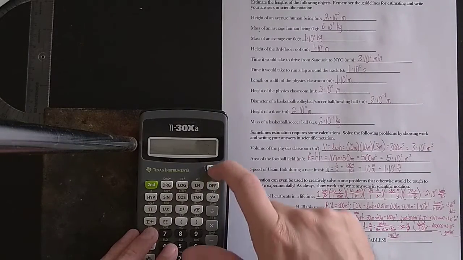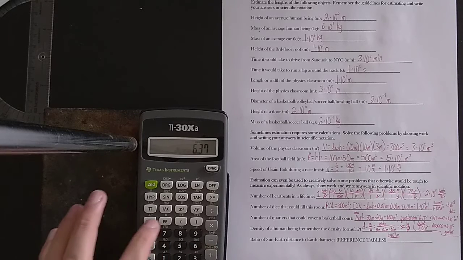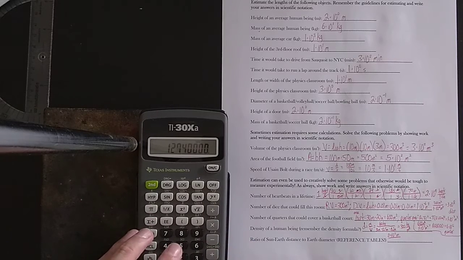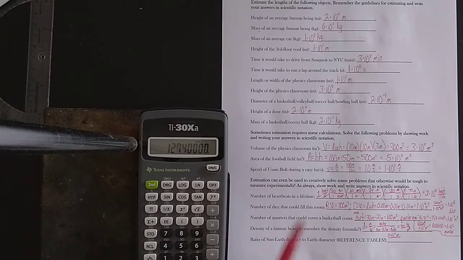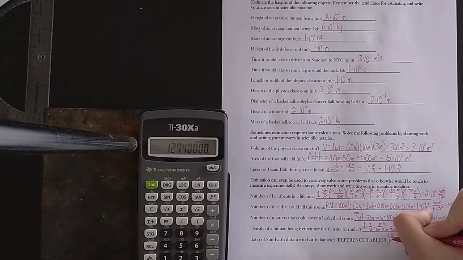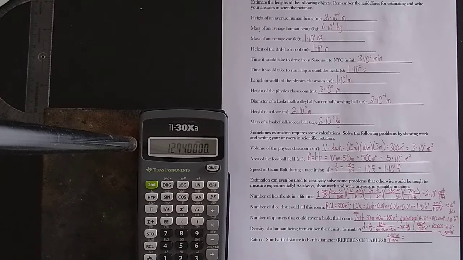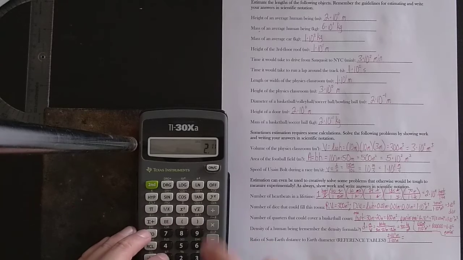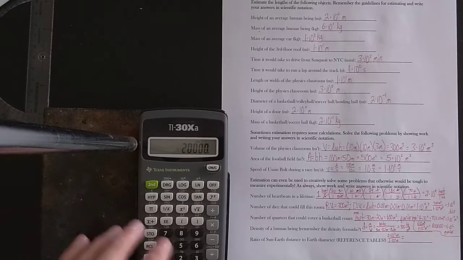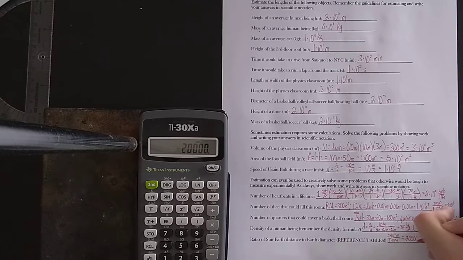But remember, radius is not the same thing as diameter. It's half the diameter. So I'm going to take 6.37 e to the 6th and multiply by 2, and I get about 12,740,000 meters. But really, I'm going to say that's about 1 times 10 to the 7th meters. Now I simply divide those two because that's what a ratio is. 2 times 10 to the 11th divided by 1 times 10 to the 7th, and I get a ratio of approximately 20,000. Again, is it exactly 20,000?